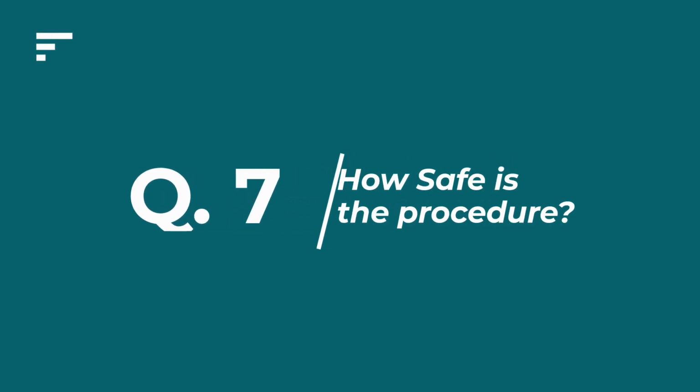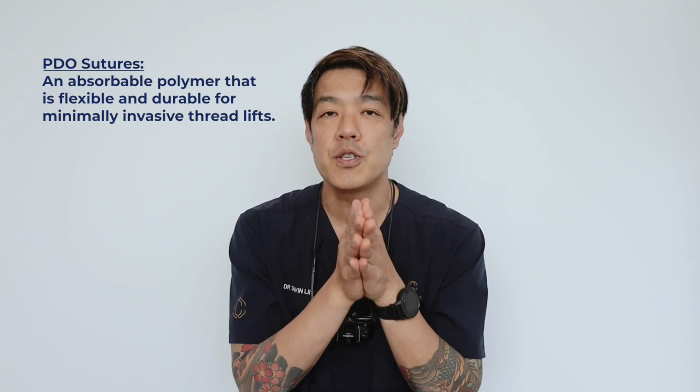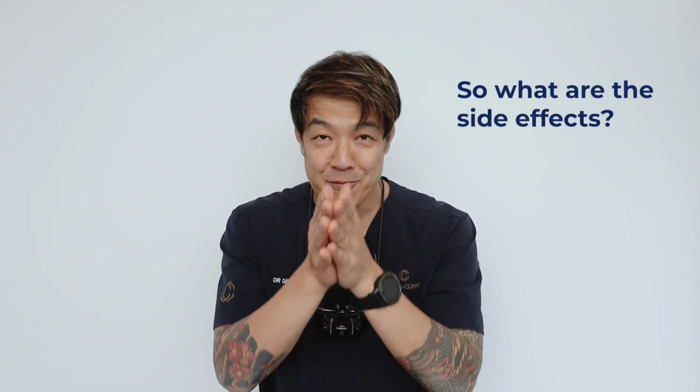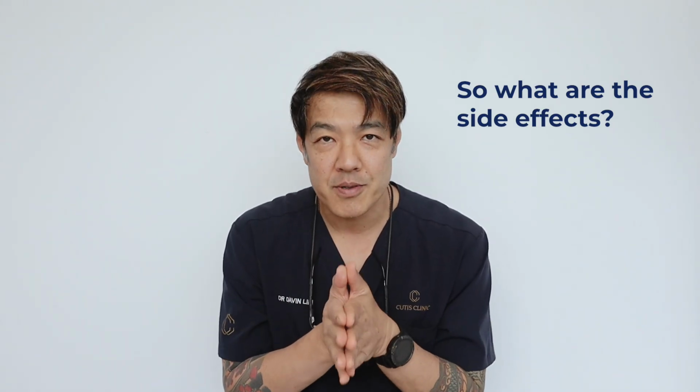Okay, so how safe is this procedure? Well, PDO threads, believe it or not, comes from suture material, and this suture material has been used by surgeons for many decades. So the answer to your question is that in the context of PDO threads, there is a long safety record with this. So what are the side effects? Side effects, they are uncommon with this procedure.